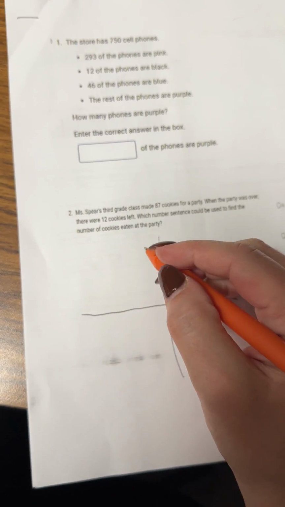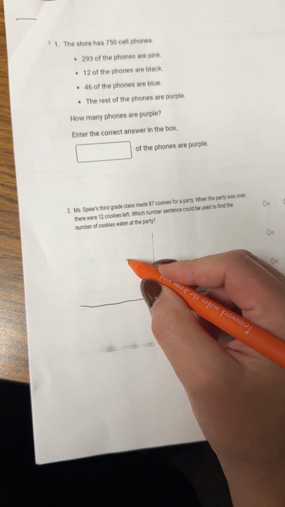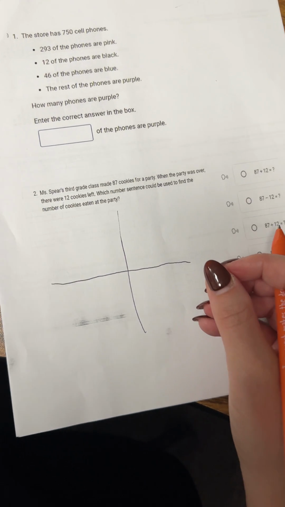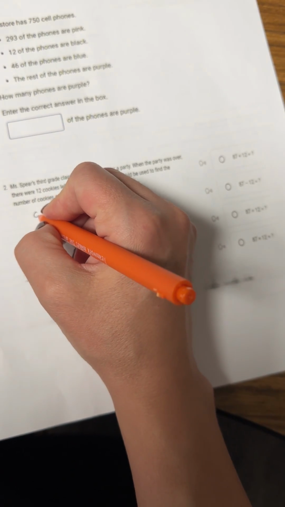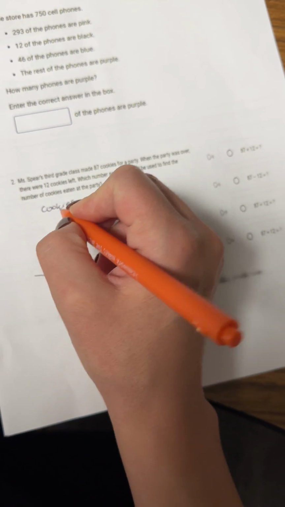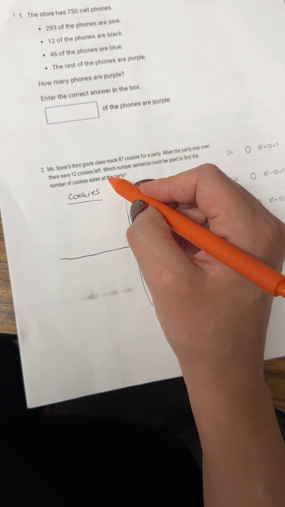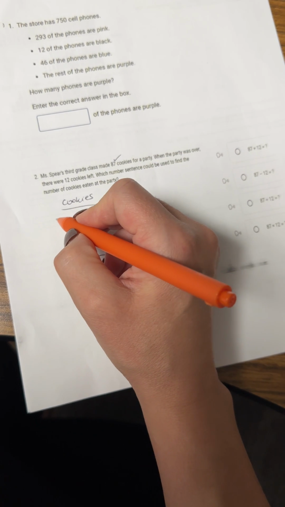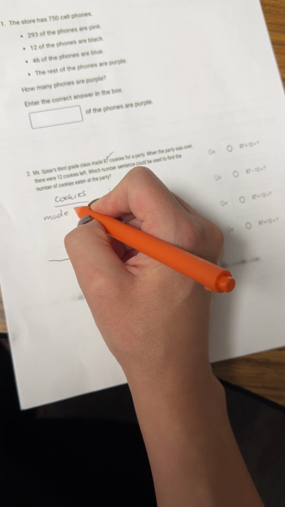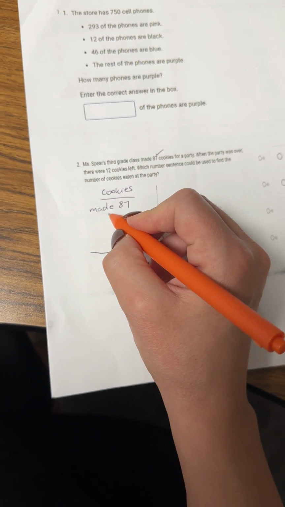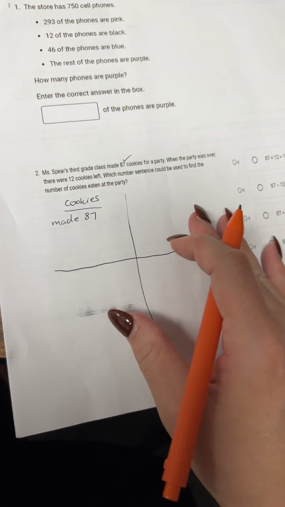Up here we put everything that we know. We write down one word up top about the topic of what we just read. So this one would be cookies that we would write down. And then we go one by one and kind of write down. So we know that the class made 87 cookies, so we write down the word made because that helps us know what we're starting with.